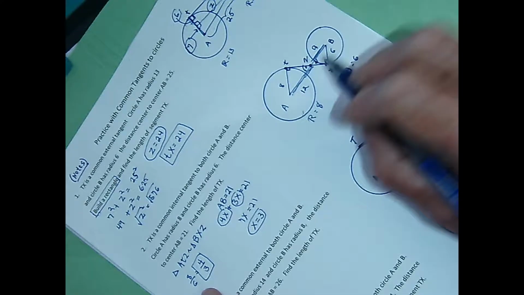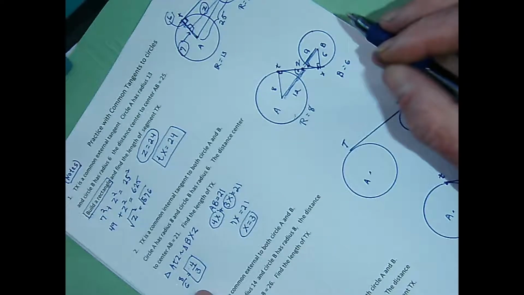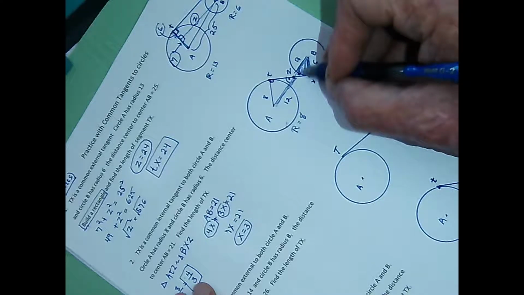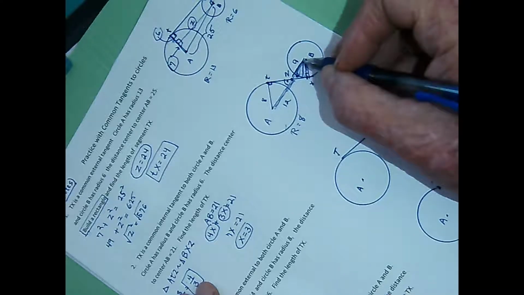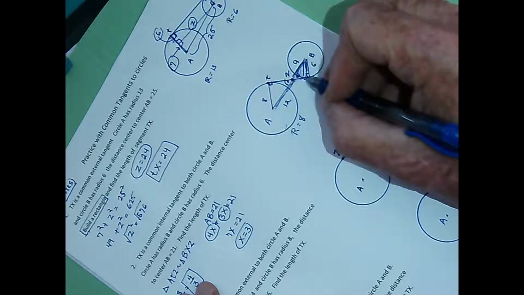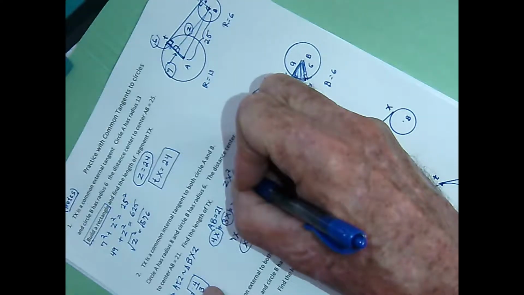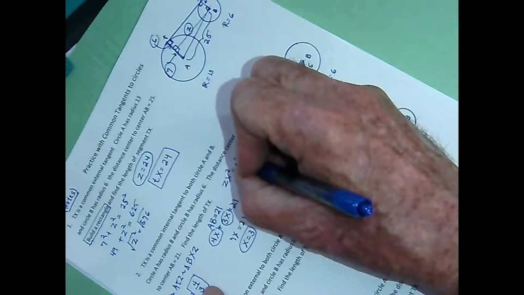And now I've got a couple of sides on a right triangle and a couple other sides on that right triangle. I think it's smartest to work on the smaller one first. It has smaller numbers. So I'm going to jump in here and hit it with the Pythagorean Theorem. I'm going to find that segment ZX. ZX squared plus 6 squared, being careful who's the hypotenuse here.